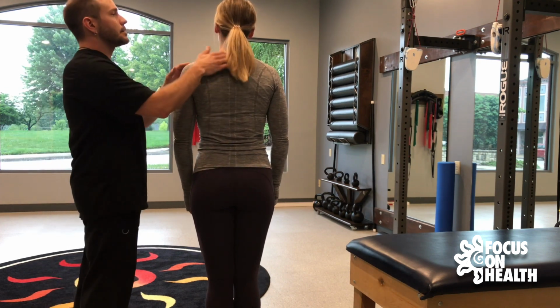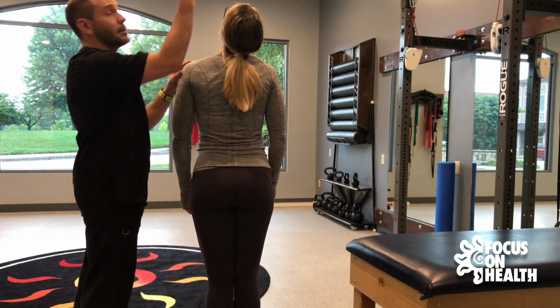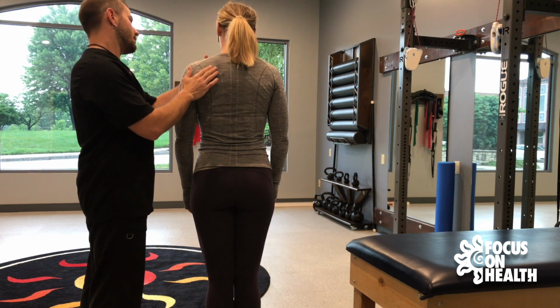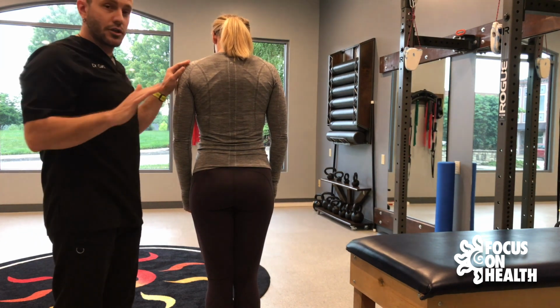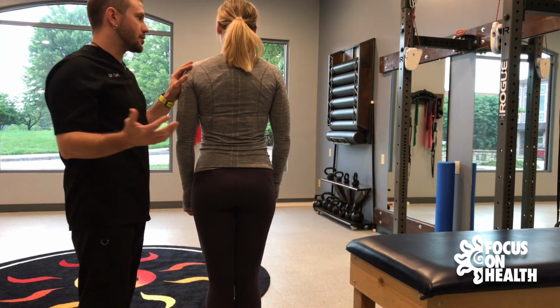Let's look up at the ceiling as far as you can. Good. And ideally we would see her forehead be parallel with the ceiling. We're just shy of that. Tuck chin down to sternum. And ideally the chin would touch the sternum as well. We're just shy of that. So this is indicating that she has some degree of upper thoracic spine dysfunction.